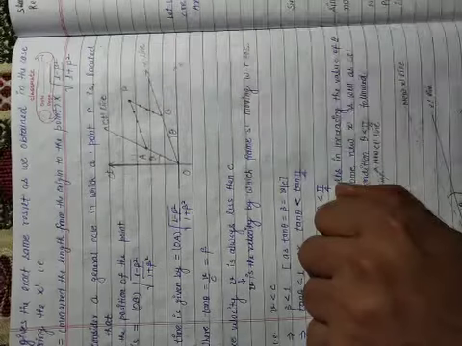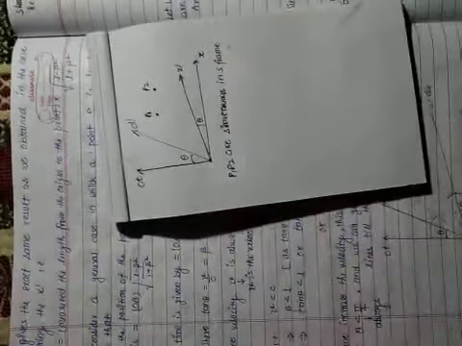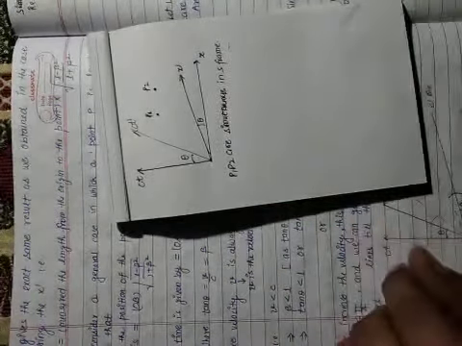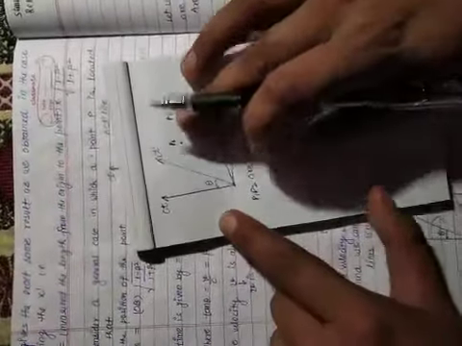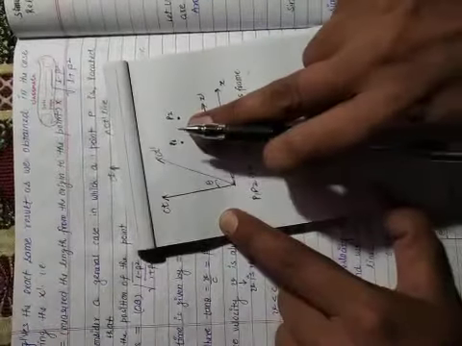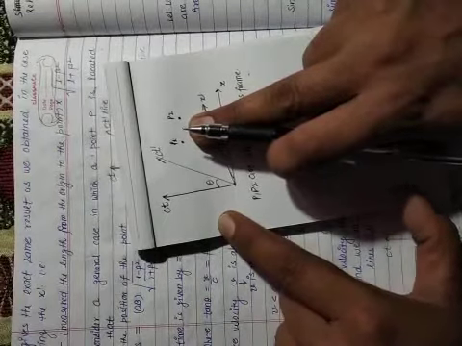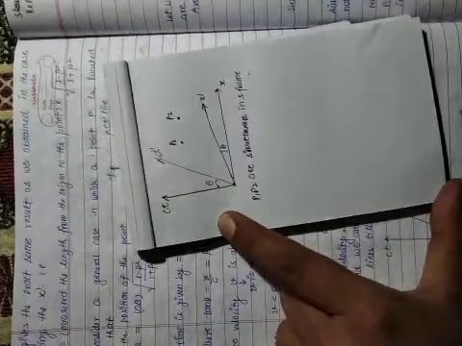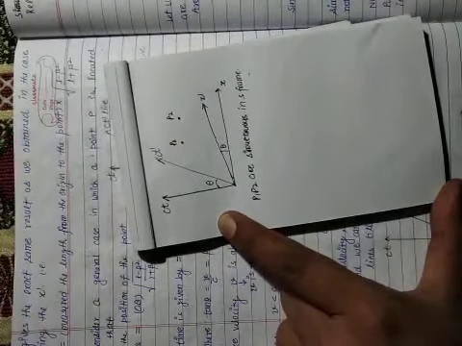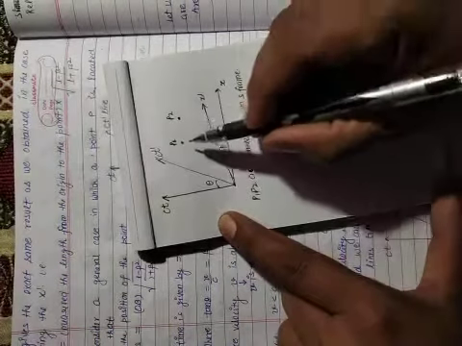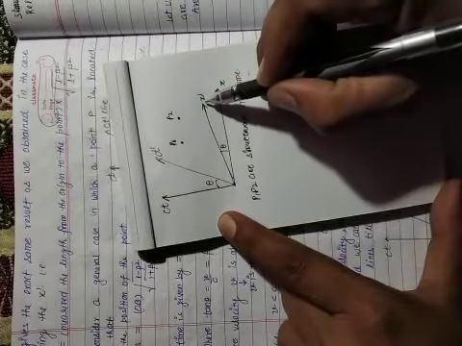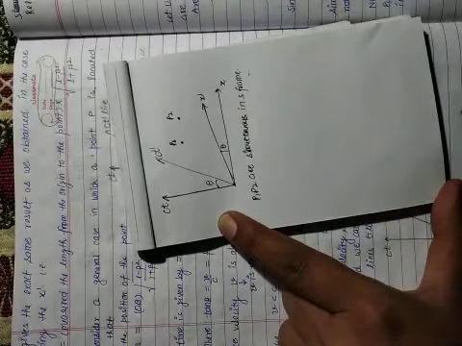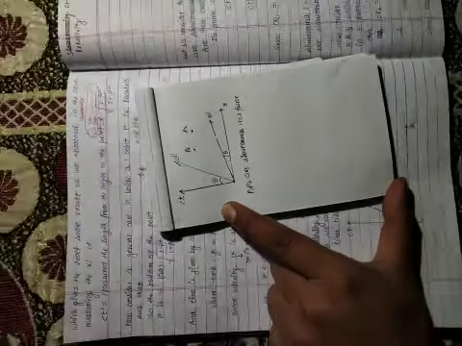Okay, and look here. I want to know the CT prime coordinates of these two events. So what I can do is draw a line parallel to this X prime line.